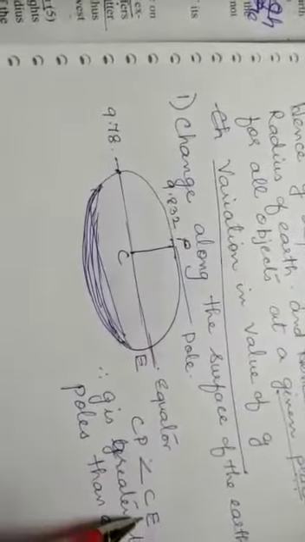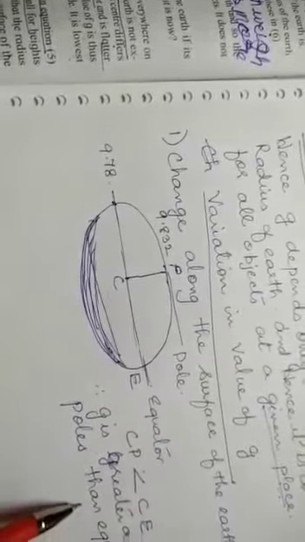That means the distance CP is less than CE. Therefore, the gravitational force here will be more compared to any point on the equator. At the pole, the gravitational force is more, hence you get 9.832. Whereas at the equator, the distance is more, so the force will be less, which is 9.78. I hope you have understood.